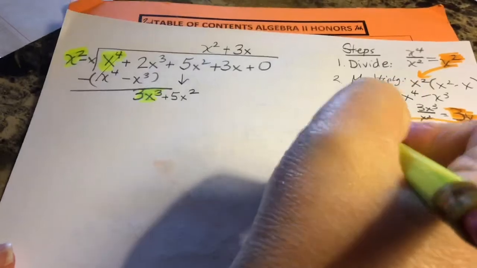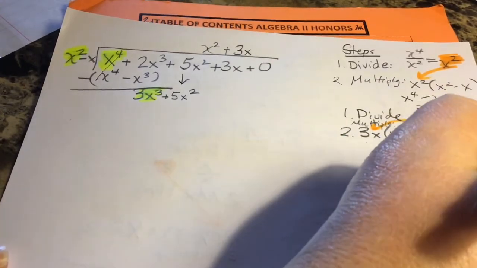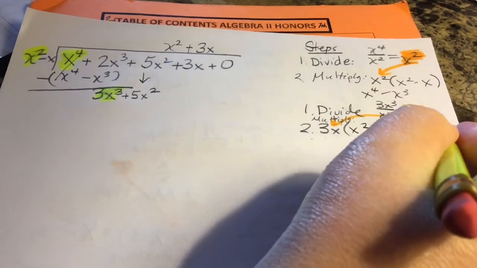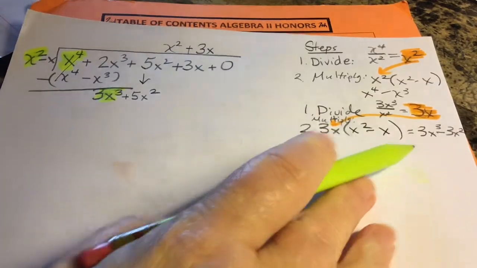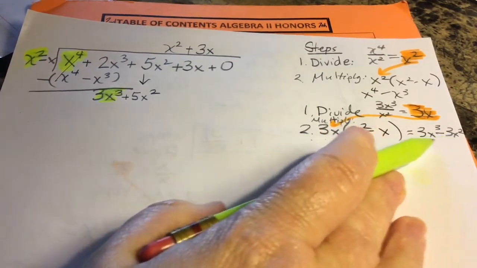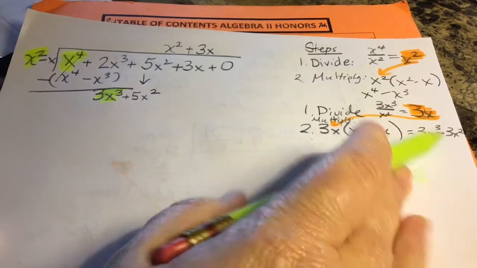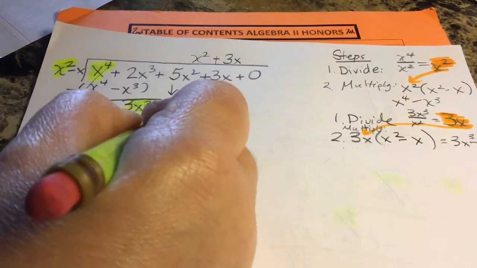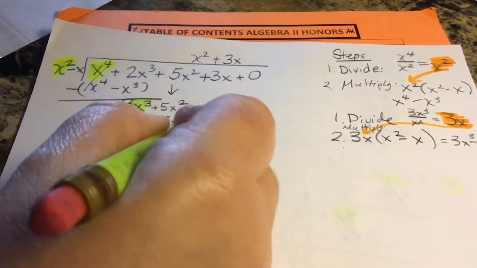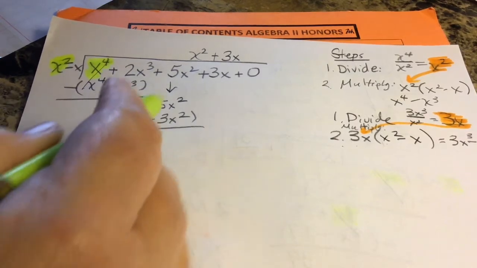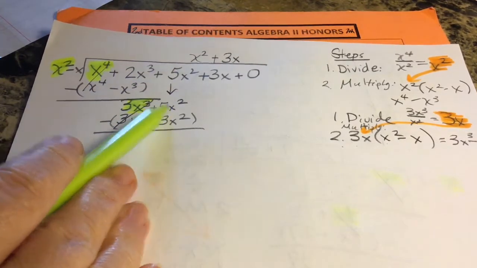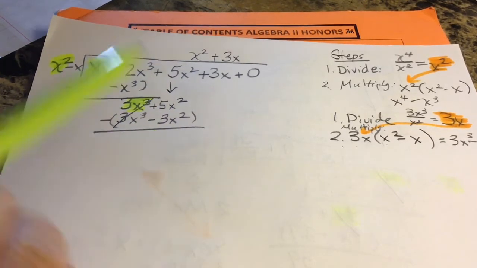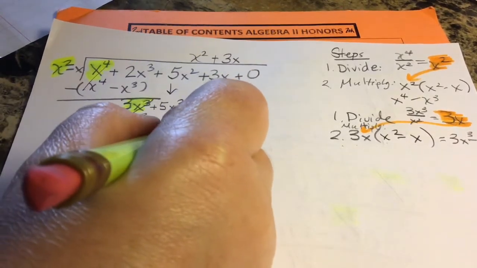When I distribute, 3x times x squared is 3x cubed. 3x times negative x is negative 3x squared. Take your terms that you just got, your product, put them underneath their like terms over here. So 3x cubed minus 3x squared. Subtract. 3x cubed minus 3x cubed is 0. 5x squared minus negative 3x squared is going to be 8x squared.